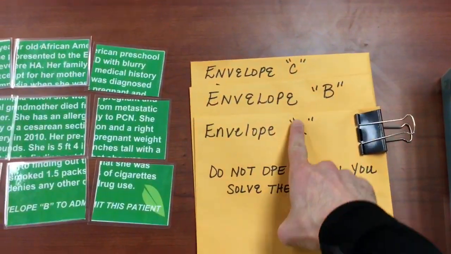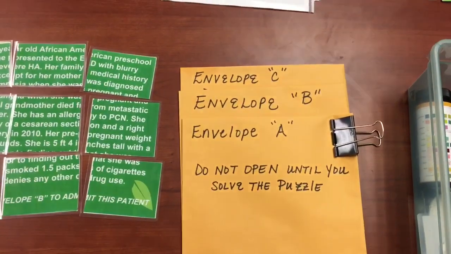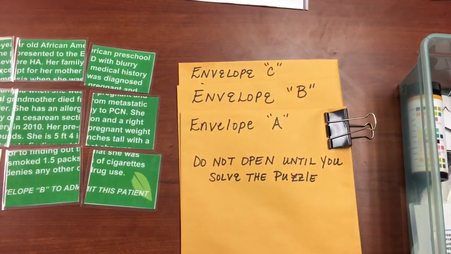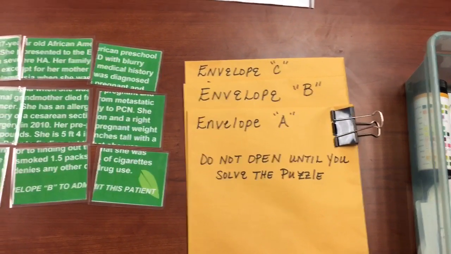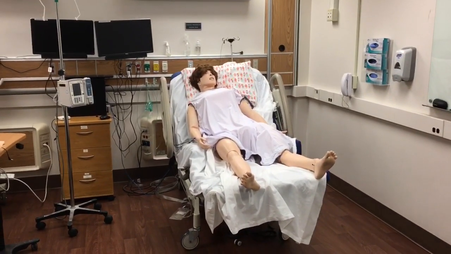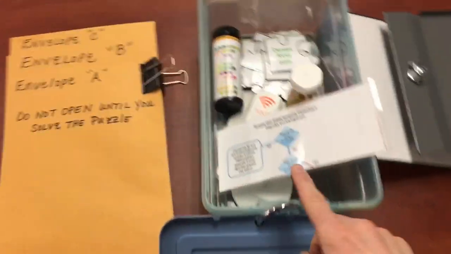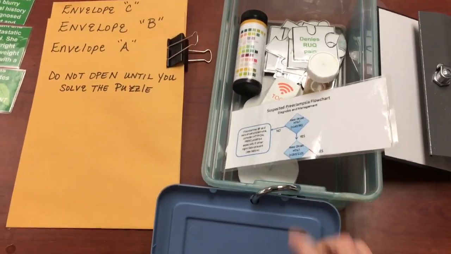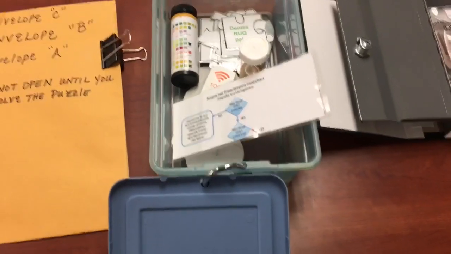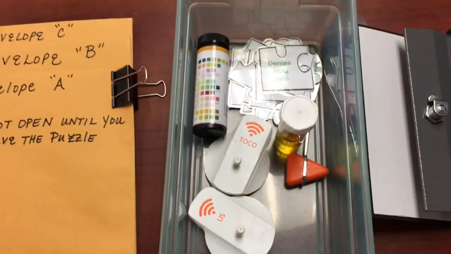Once they open up the appropriate envelope, they will then get an intake form, and they need to start taking a good history on our patient, who will be our simulator. So they'll ask the patient questions, do a good health history, and then they'll get her GTPAL. And that will open up a lock on this box. And when they open it up, they'll get a flow chart that they will need a little bit later.